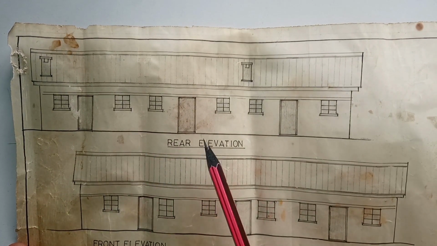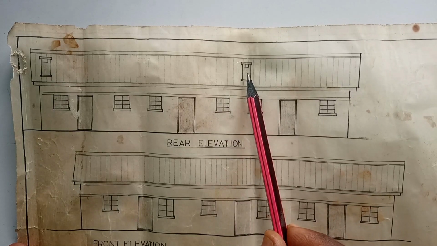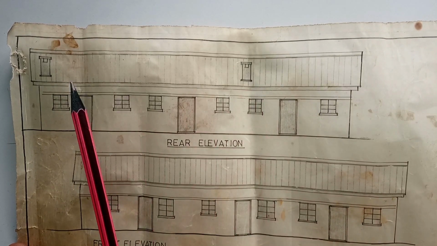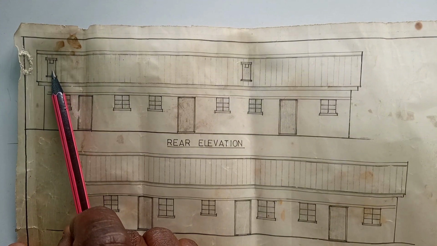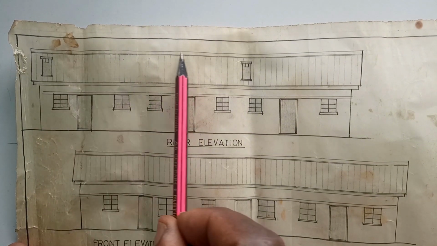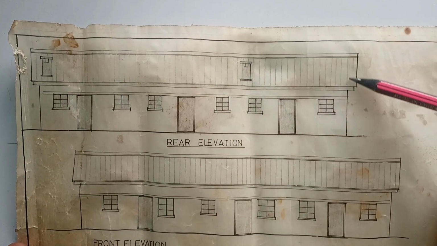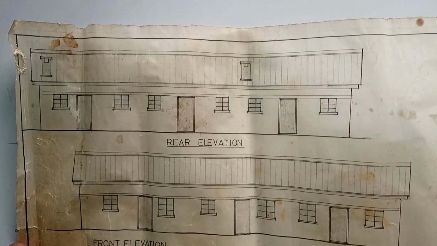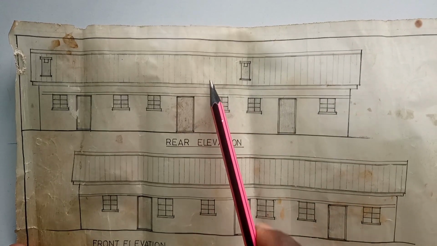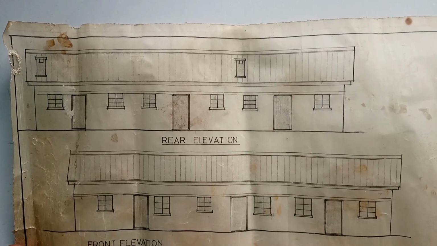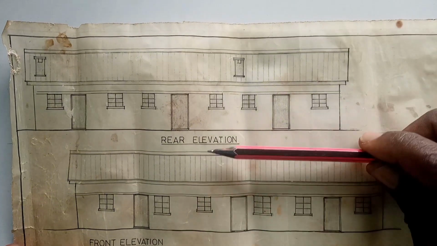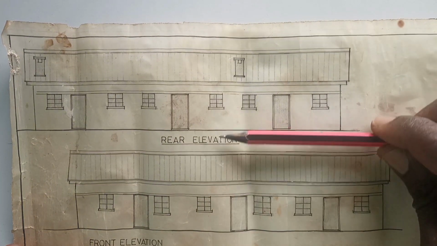From the back, you can easily see chimneys. This is a symbol for a chimney, and this other one here is also a symbol for a chimney. And then we have a roof. So this is our roof. That is the rear elevation and front elevation. This is the front elevation, and this is the back elevation when you are looking from the back.